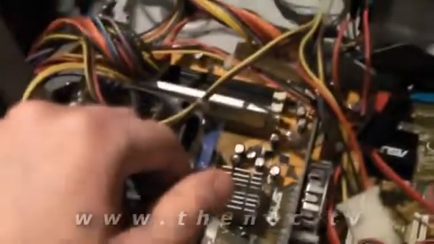Probability of the power supply just going bad from being picked up and moved, pretty low, but it can happen. So let's go through and try taking out any add-on cards that are in here. So we pull out things like the graphics card, all that, because if you don't have a graphics card in it, it should at least beep at you.